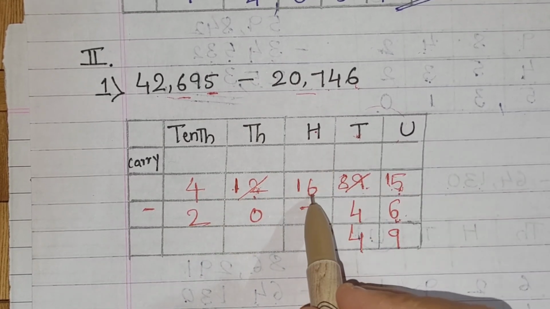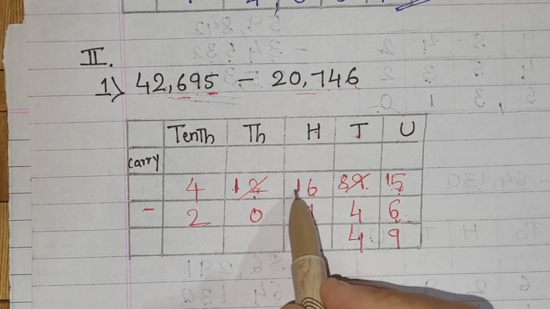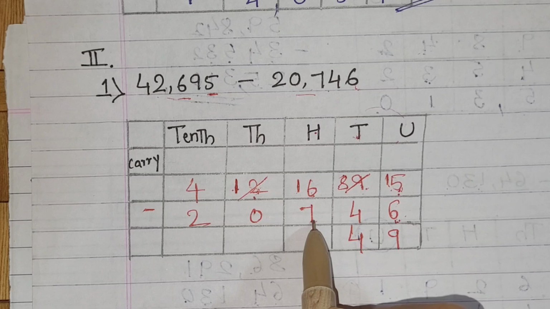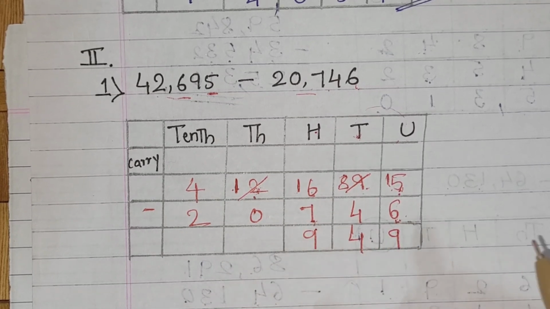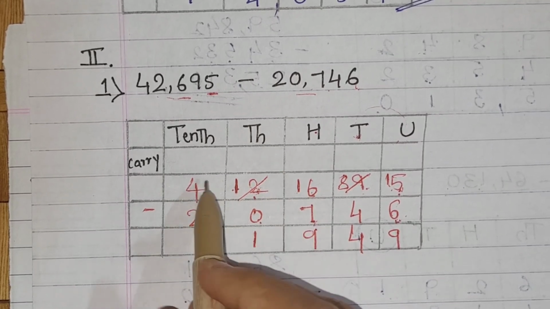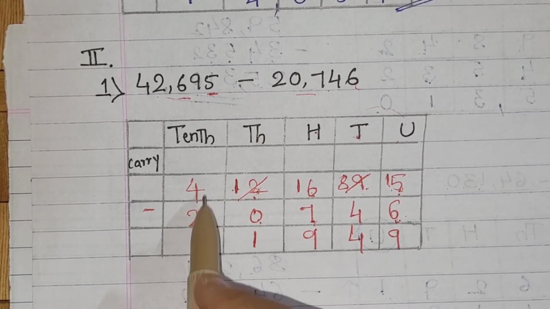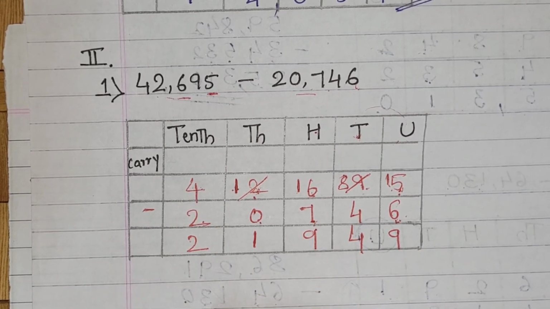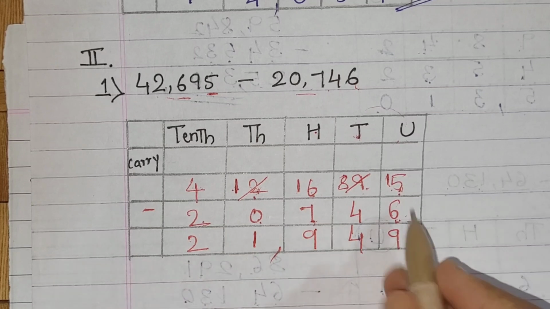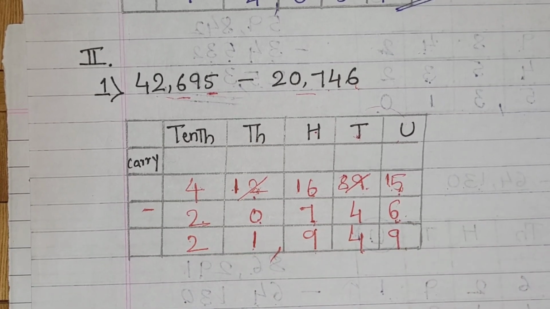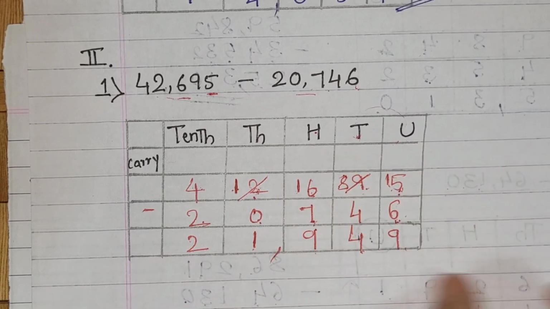Now this will become 16, right? So 16 minus 7. 16 minus 7 is how much? It is 9 again, right? Yes. Now 1 minus 0 is 1. 4 minus 2, you can easily subtract 2 from 4, right? So 4 minus 2 is 2. So let's put the comma where? After 100. So what is our answer? 21,949 is our answer.